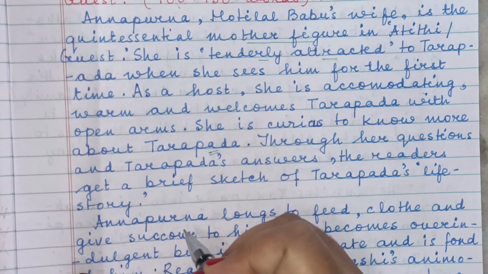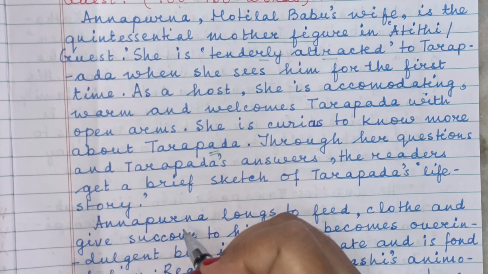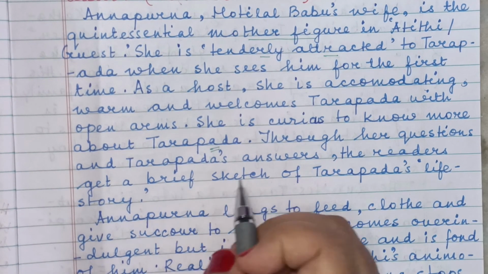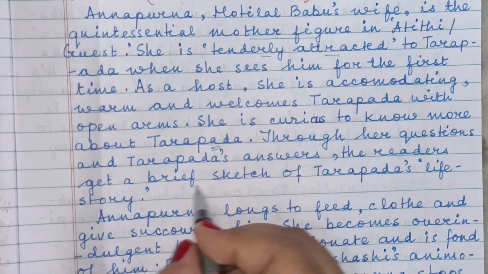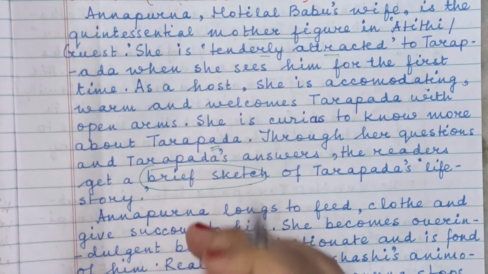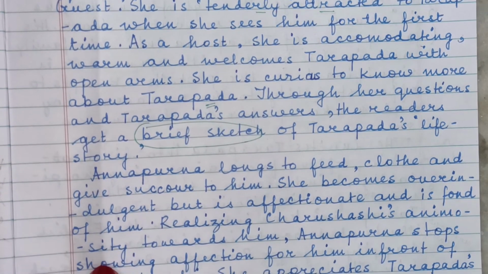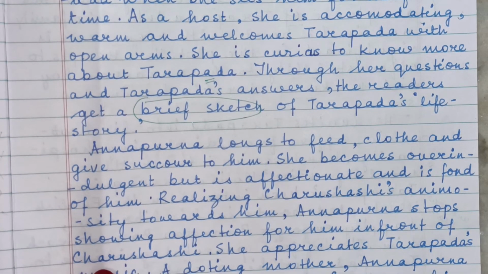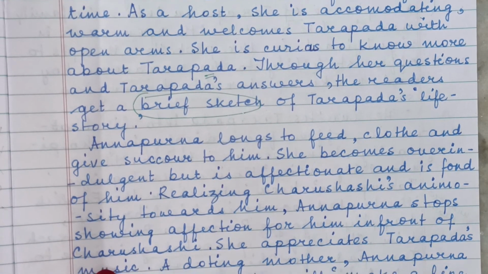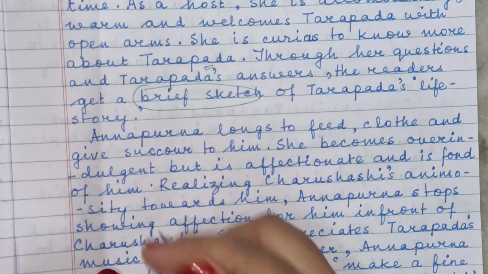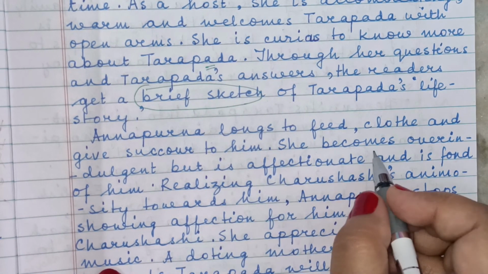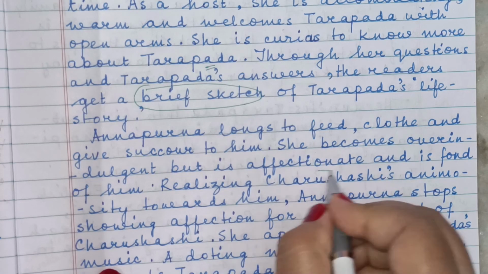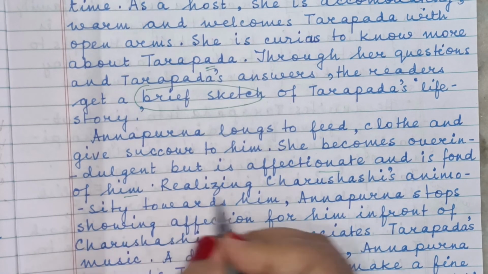Who is this child? Is your mother alive? Why did you run away? She asks a lot of questions, and through her questions and Tarapodo's answers, the readers get a brief sketch of Tarapodo's life story, of this adolescent boy's life story. This is her role. Annapurna longs to feed, clothe, give succor to him. She becomes overindulgent but is affectionate and is fond of him.